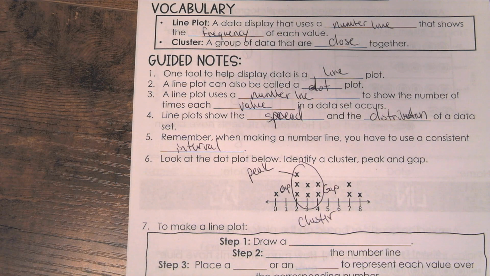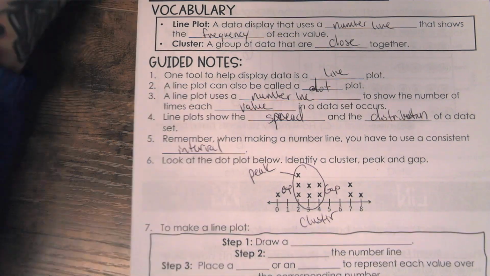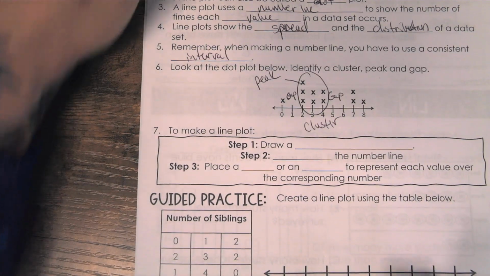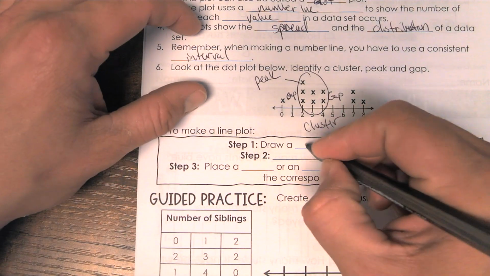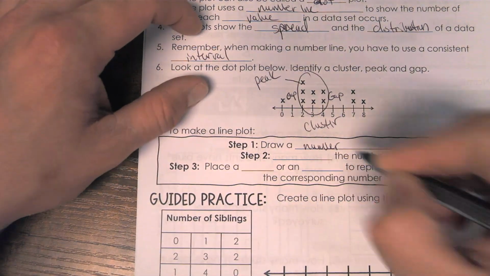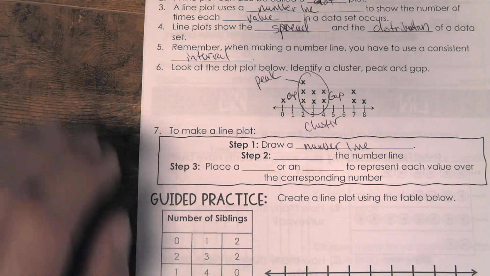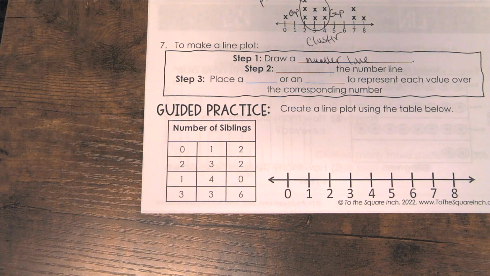All right, so now we're going to make a line plot. Step 1 is to draw a number line. But to do that, you first have to look at what your minimum number is, the smallest number, so you know where to start. Then you need to find your maximum number, the biggest number, so you know where to stop, so you don't go on and on forever.